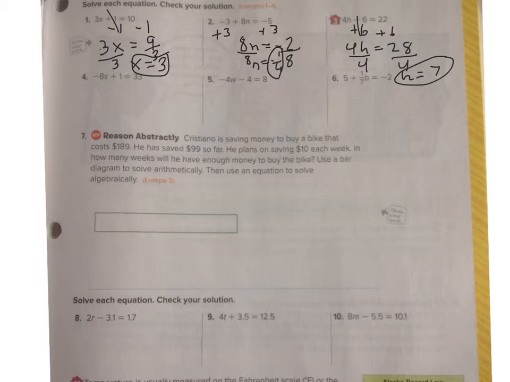Alright, for number 4, when I get rid of my constant, I need to subtract 1 from both sides. And I know that negative 8s is equal to 32. When I divide both sides by negative 8, I know that s is equal to negative 4.